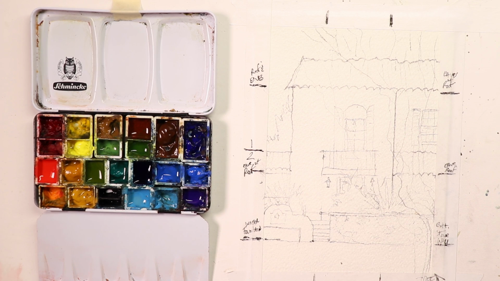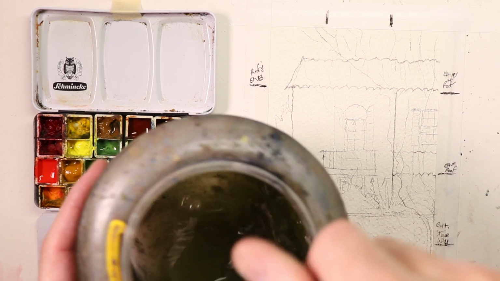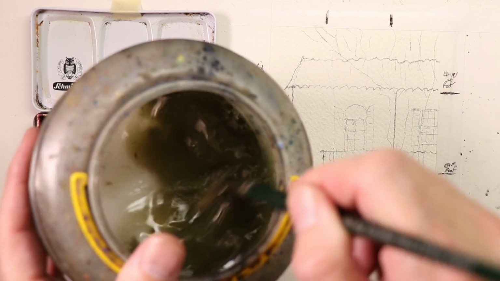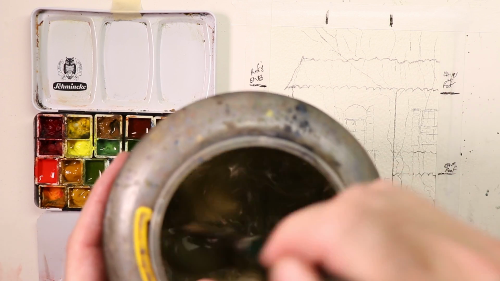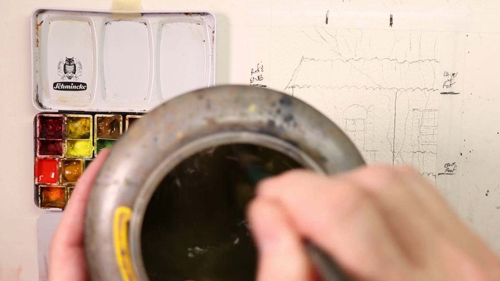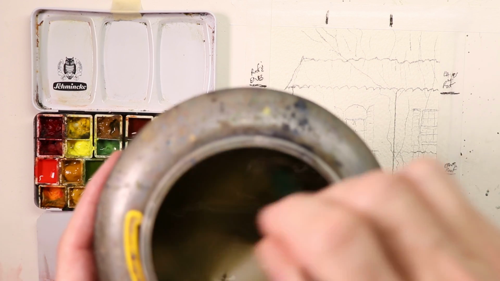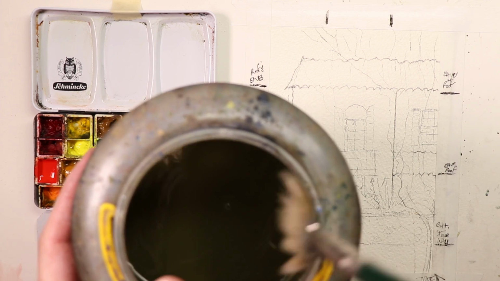Again, I'm actually going to just take one second. I have my water bucket here. I did not change the water out, so let me do that. What I do when I haven't changed my water bucket out, going into a new painting, is take a brush and clean off the bottom of the water bucket so that there's no sediment or little particles in there.